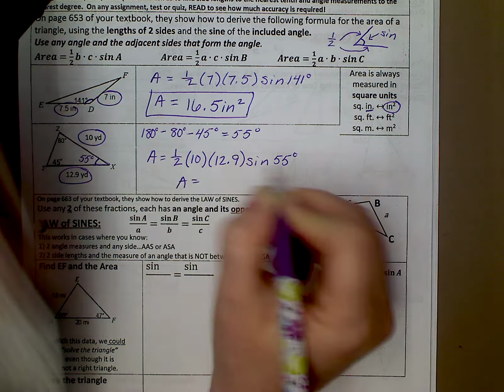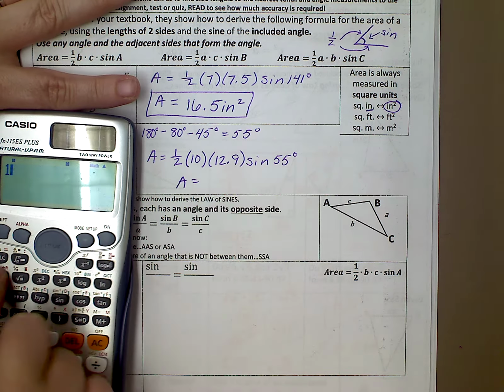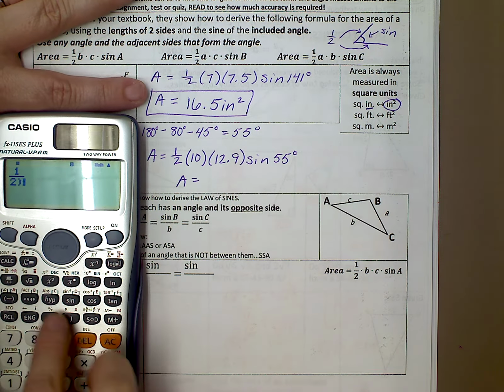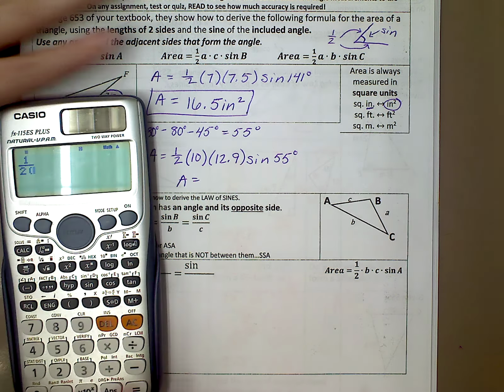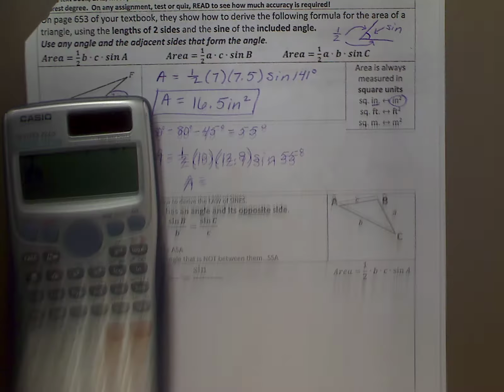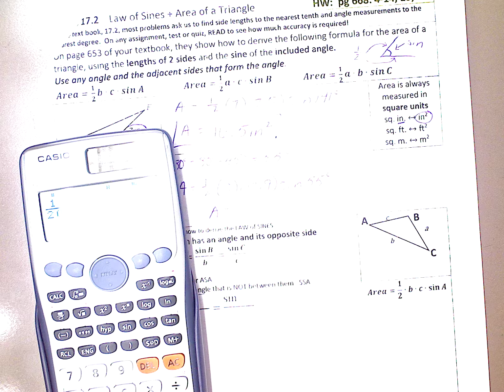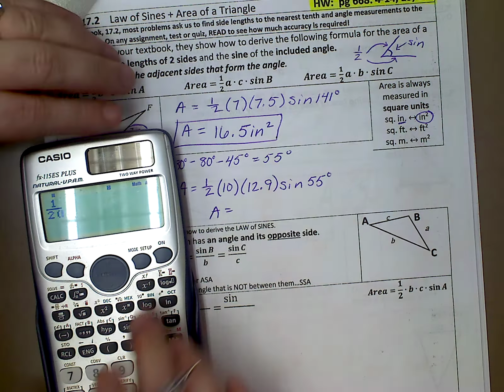So I just go straight to my calculator. 1/2. Oh, there goes my phone. Times, let's see, let me try and silence that. Hang on a minute. Sorry about that.